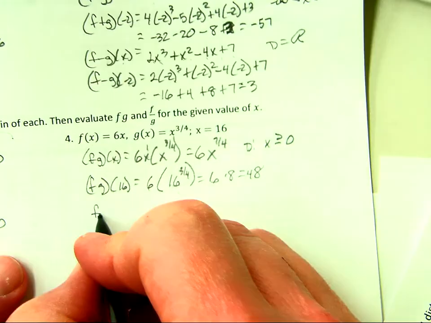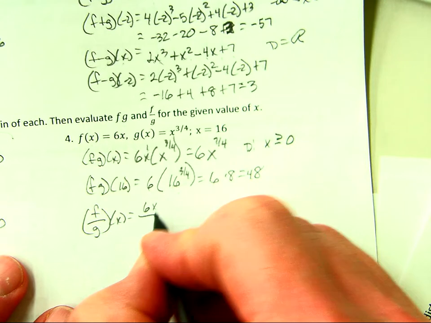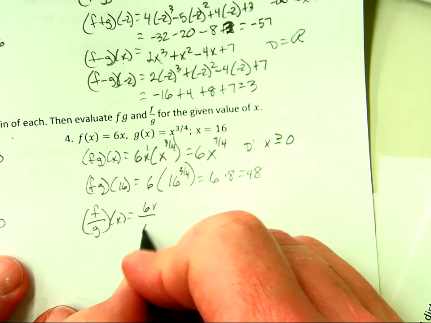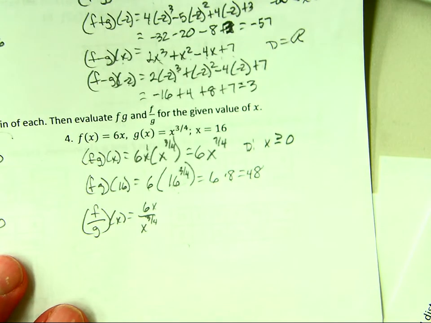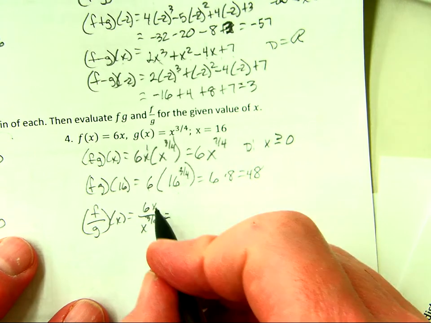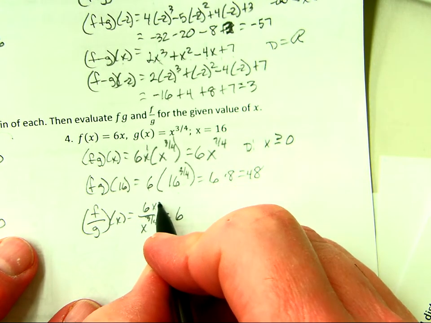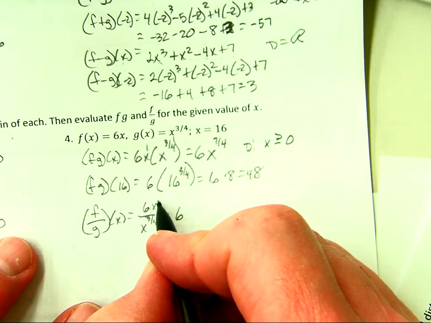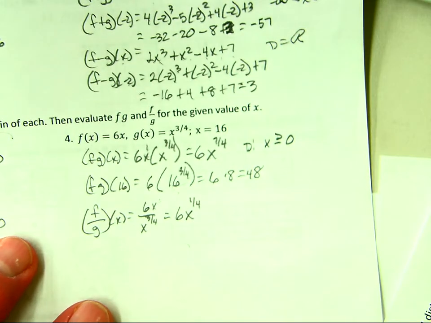If we do f over g of x, well, now we have 6x on top, and we have x to the 3/4 on the bottom. You can actually simplify this. Remember, when we divide, we subtract exponents. So here, this x is to the 4/4 because that's a 1. When you divide, you subtract. So 4/4 minus 3/4 is 1/4. So this is actually 6x to the 1/4.